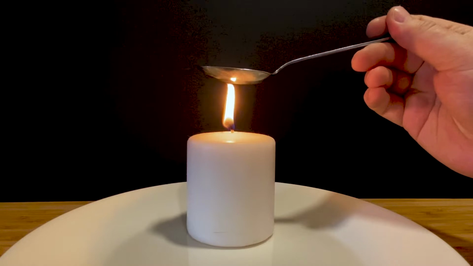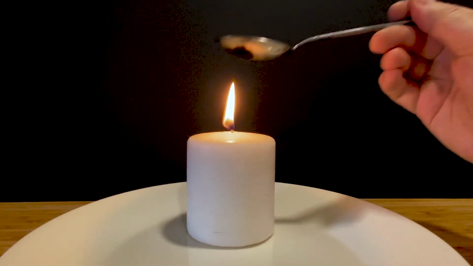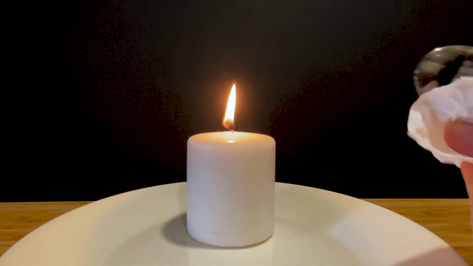Now I'm going to do something else. I'm going to put a spoon over the flame. If I put it at just the tip of the flame, you can see all this black stuff sort of collected on the bottom of the spoon. This is called soot. It's just another name for carbon.